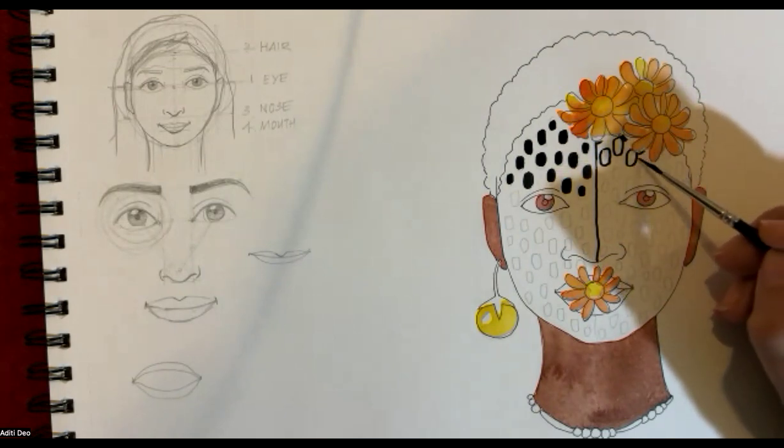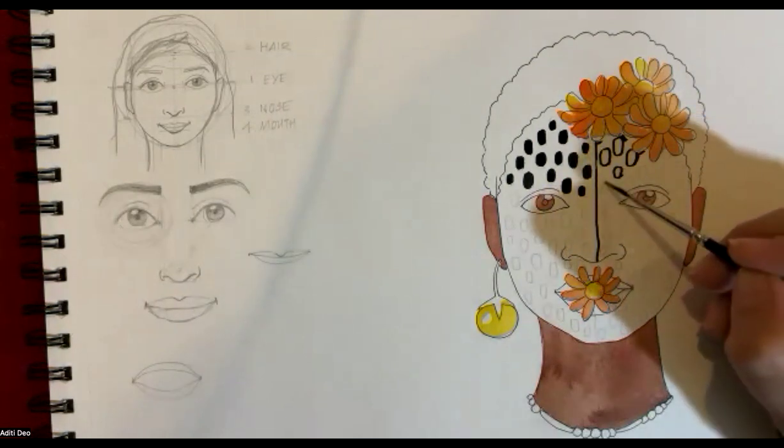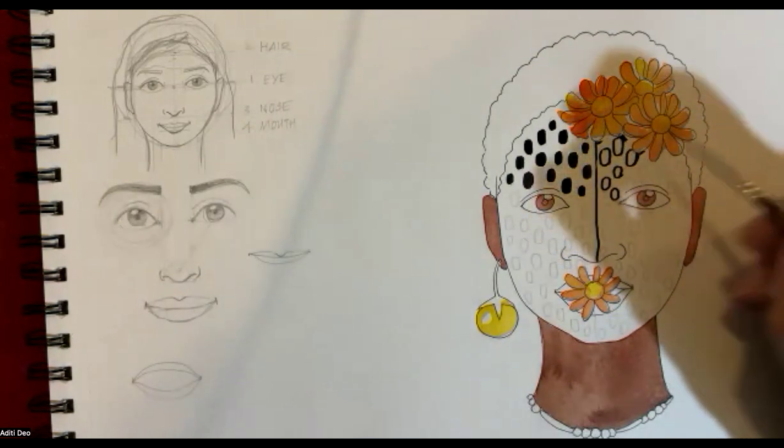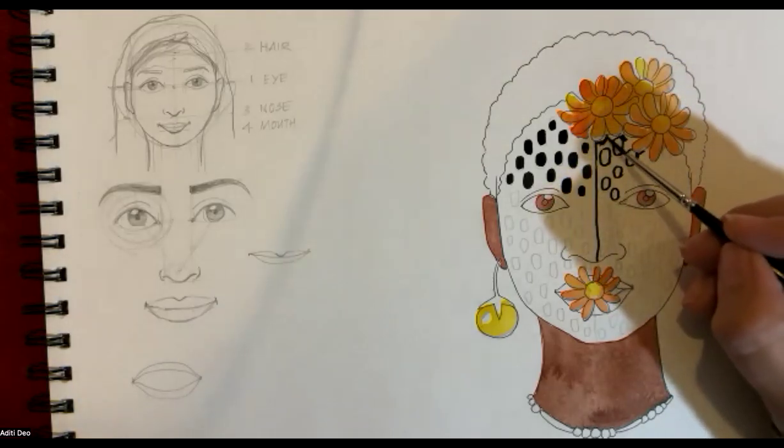I was thinking of doing zebra stripes. Oh yeah, why not? Do it. Let's see how it looks. So it would be one black, one white.